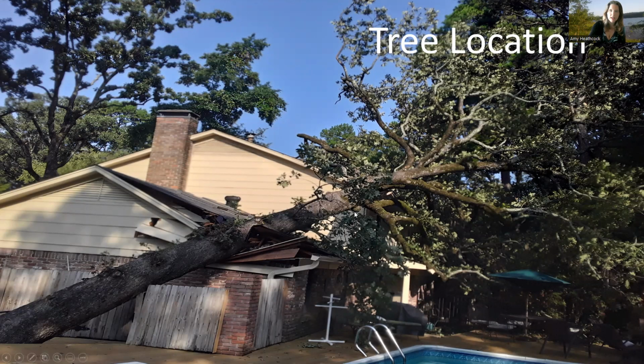And the location of the tree matters. If this was just on the ground and we could just cut it up, it's going to be a lot cheaper than with it being on the house. This makes it very dangerous for it to be removed.